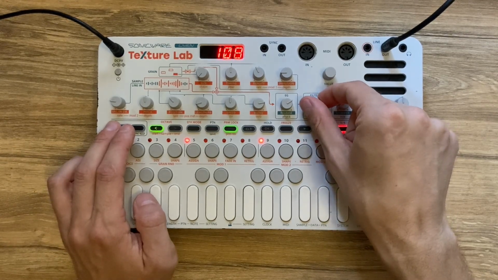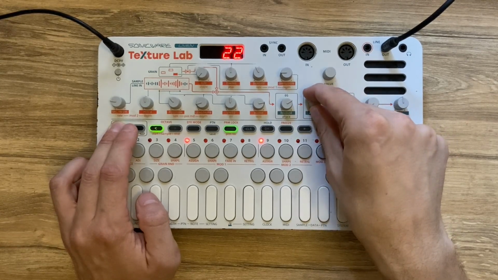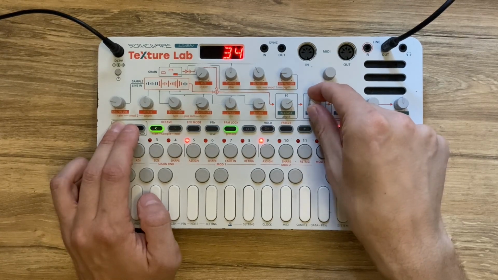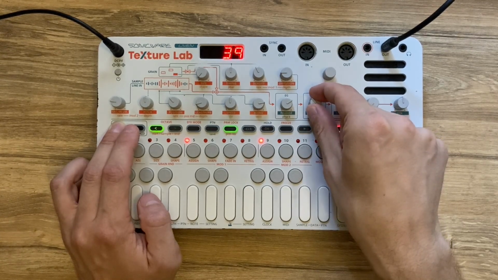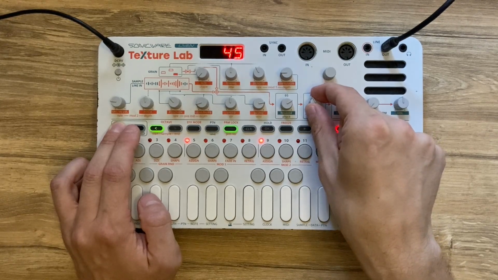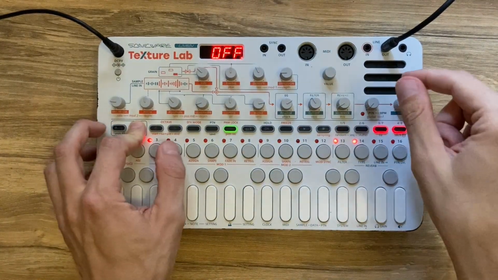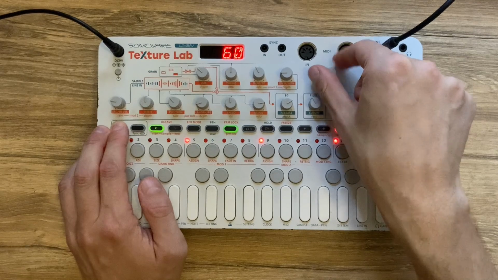Manipulate the filter. Mess around with the shape again. Or actually, let's randomize the shape.